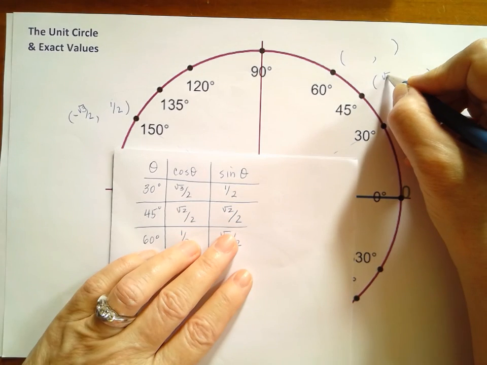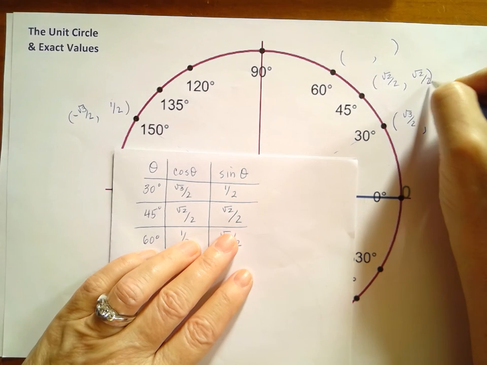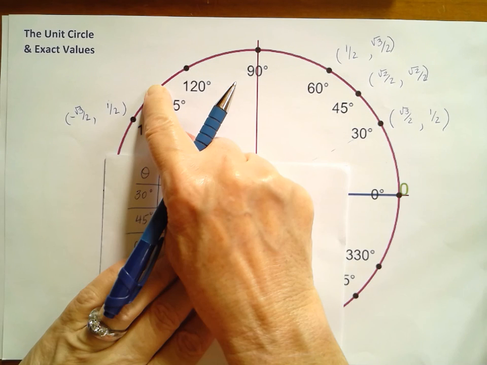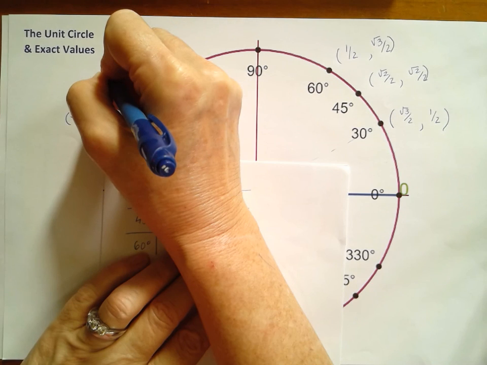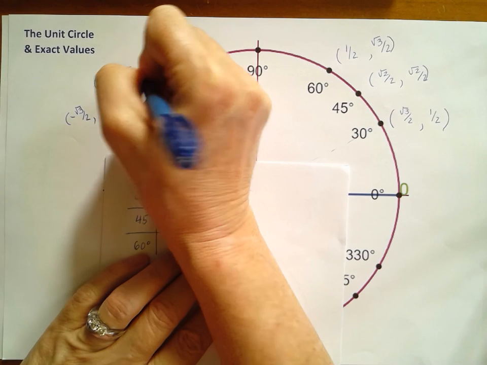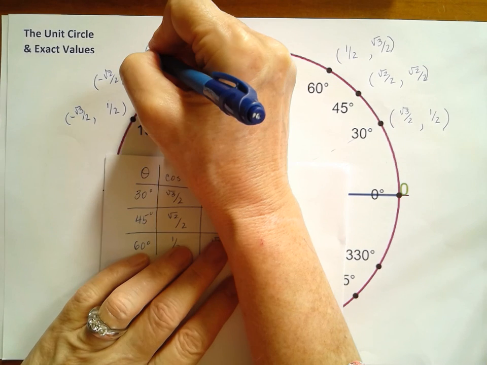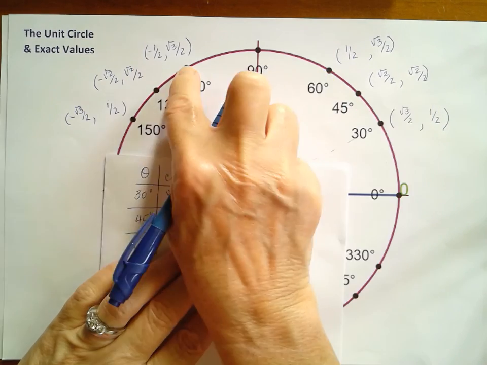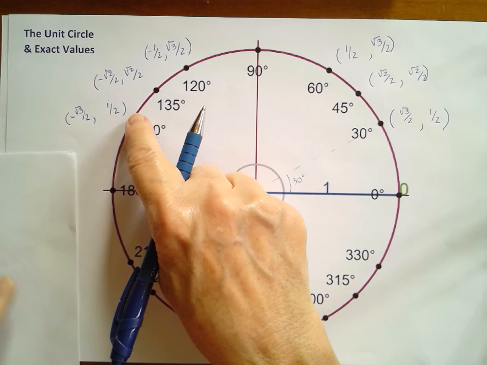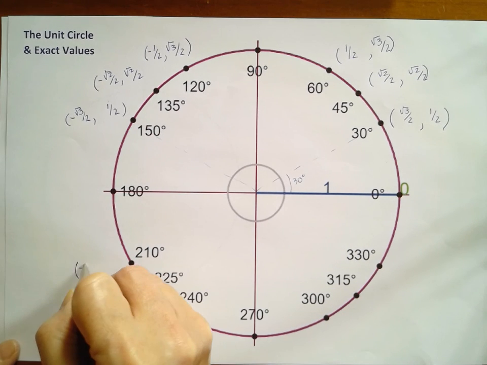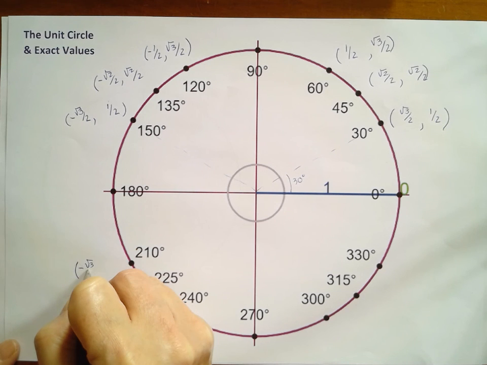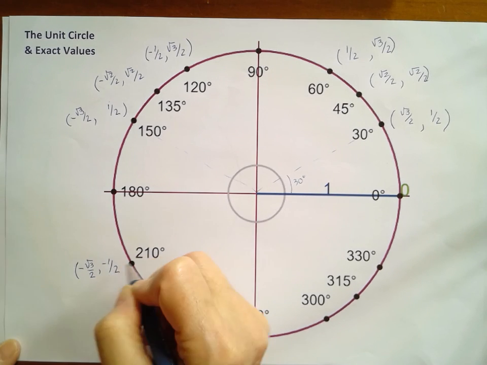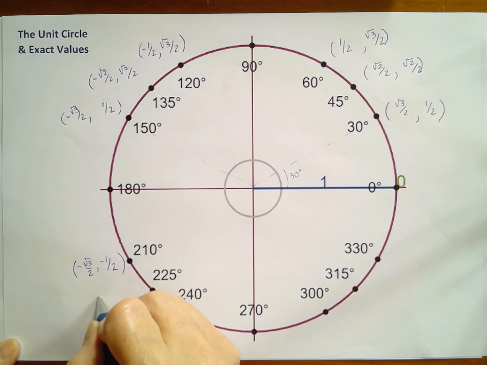Okay, here we go. Root 2 on 2, root 2 on 2. 1/2, root 3 on 2. I'm going to use my symmetry to go over here. So this will be negative root 2 on 2 and root 2 on 2. And negative 1/2 and root 3 on 2. Okay, I have to use my symmetry. When I go down here, both are negative. So I get negative root 3 on 2, symmetry with this point, negative 1/2. Now I'm symmetry with this point, both negative.